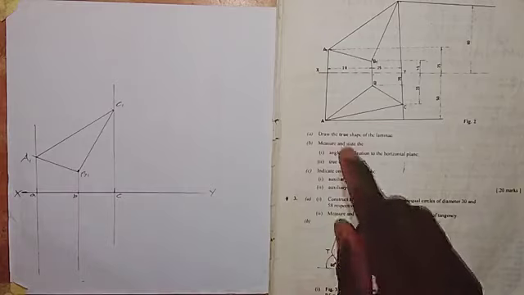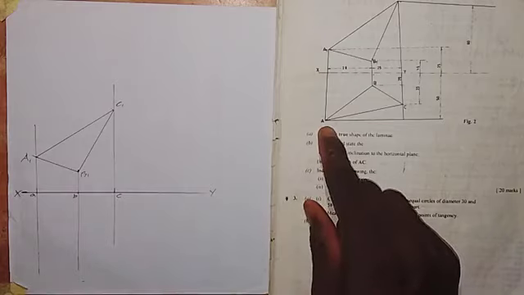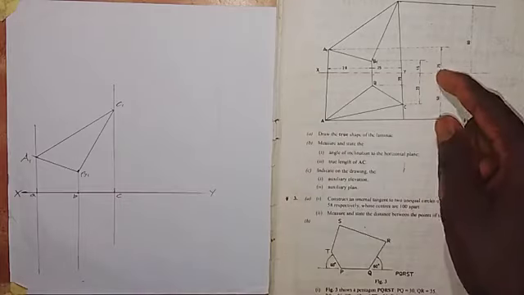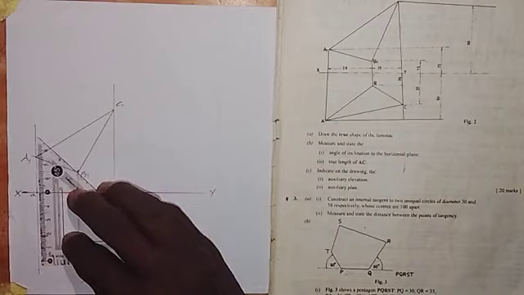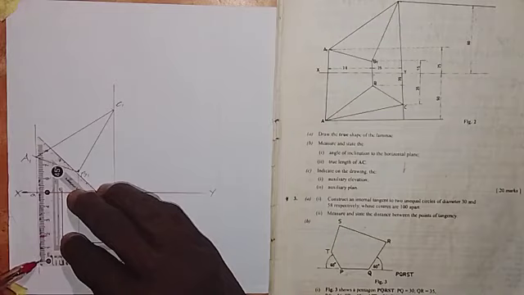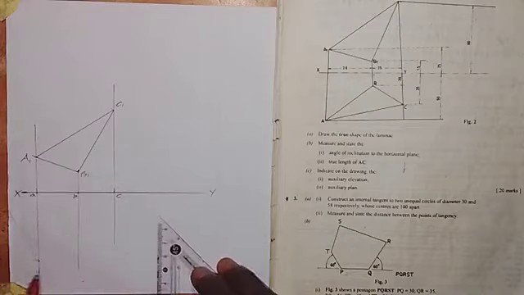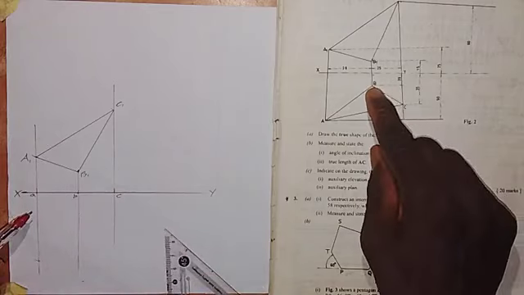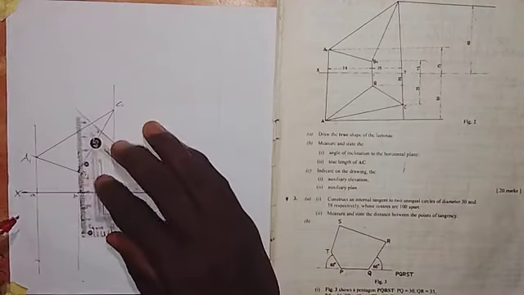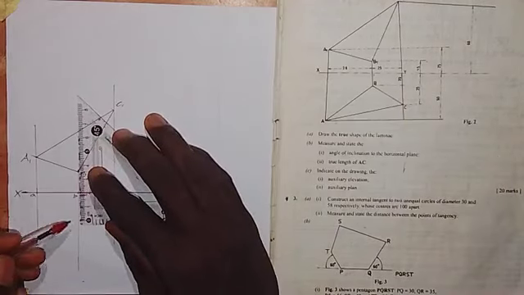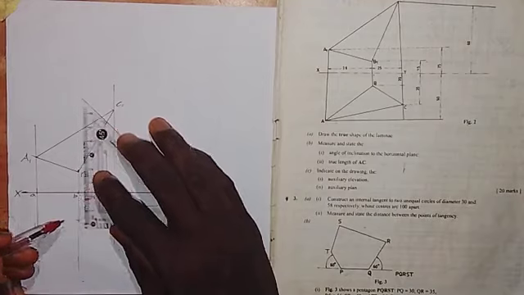So what we have to do first, let's locate this point A here. Its distance from this line as shown to us here is 50 millimeters. So on this line, we are going to take a measurement of 50 millimeters from this XY line down here. So it is 50 millimeters. Then from this point B, from this line is 20 millimeters. So we take 20 millimeters from this point B down. So this is 20 millimeters.